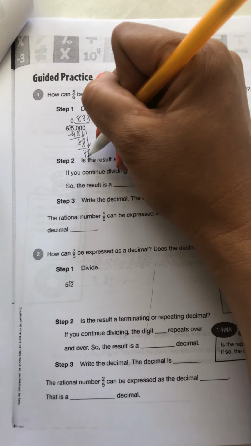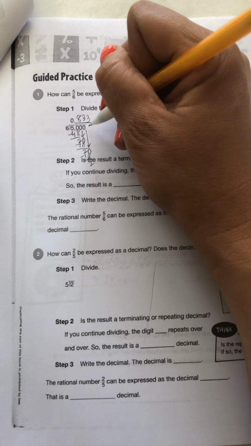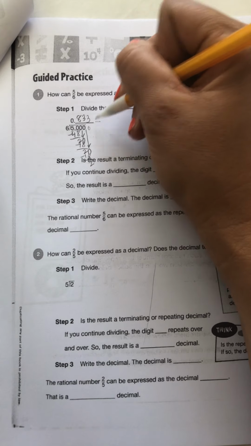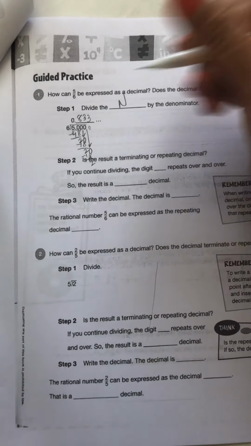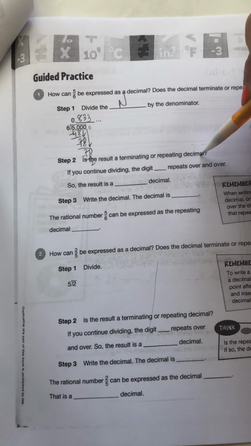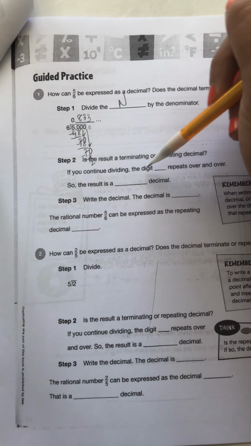Uh-oh, what's going to happen? 18, we're going to get another 2, 0. So it's going to then repeat, right? So is the result terminating or repeating? If you continue dividing, the digit 3 repeats over and over again.